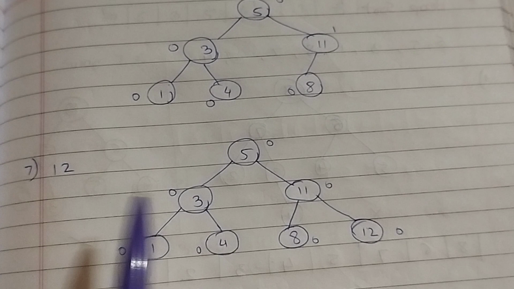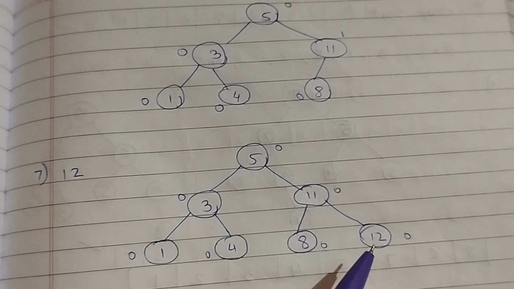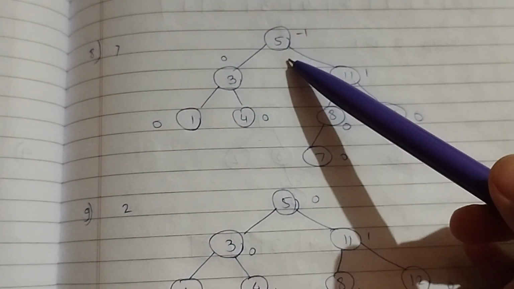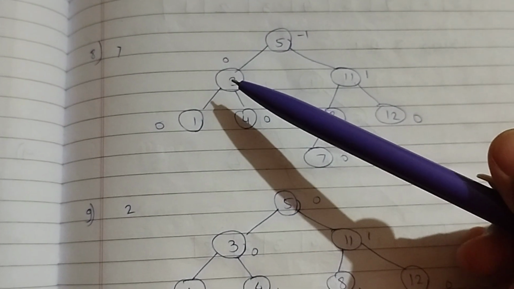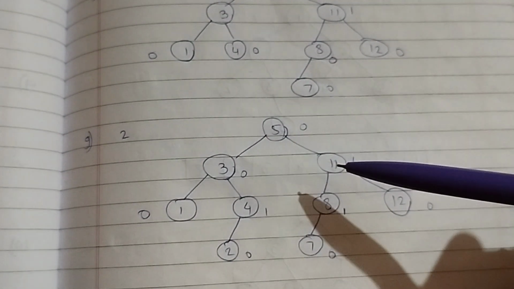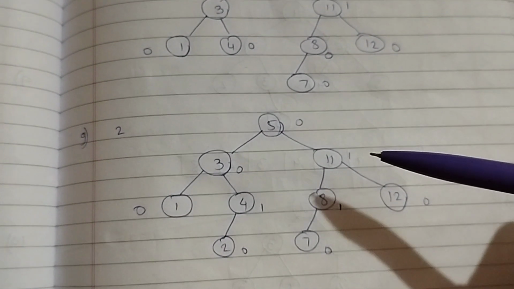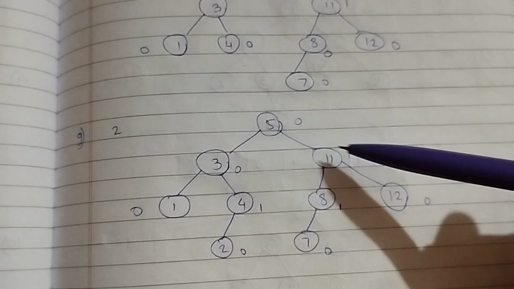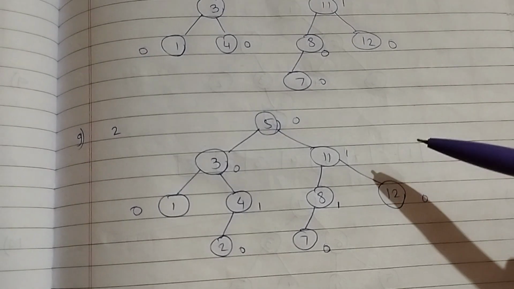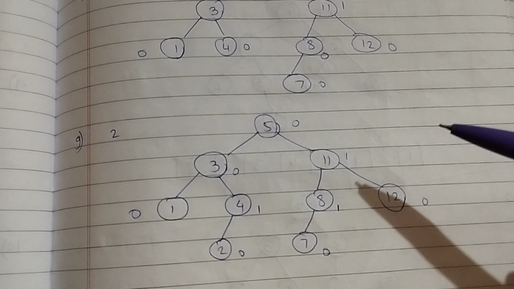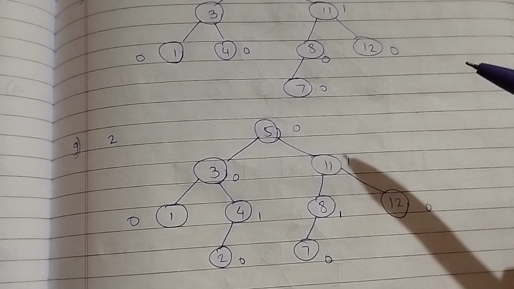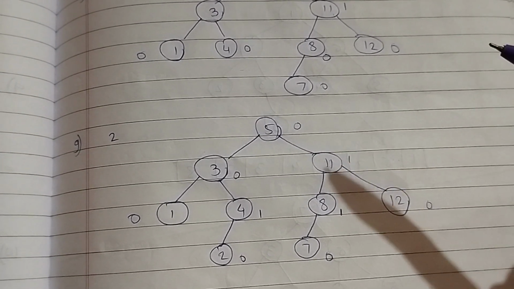Now 12 comes. 12 goes to the right side of 11. In the same way we insert 7 and 2, and this is our final answer for the numerical example. We see all the balance factors are balanced in this tree. So I hope you get the idea of how to build a balanced binary tree. Thank you.